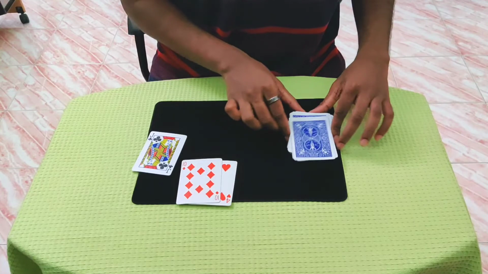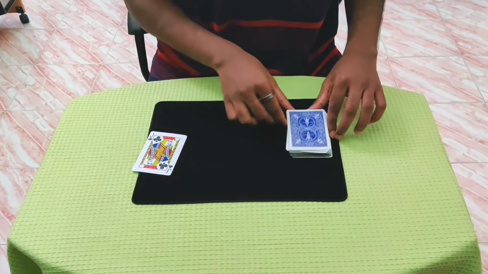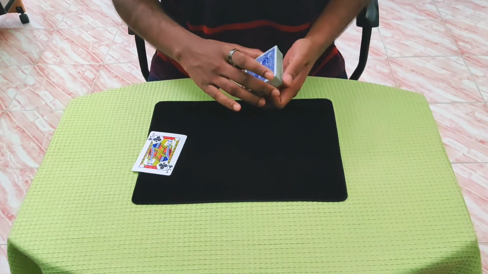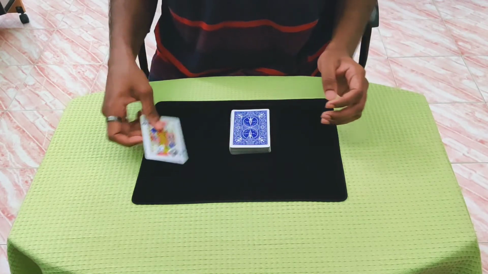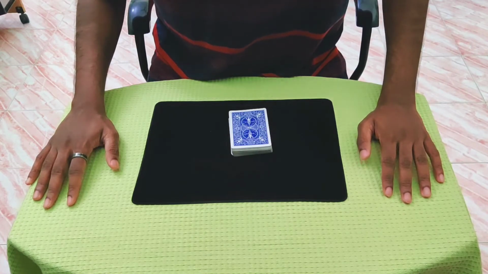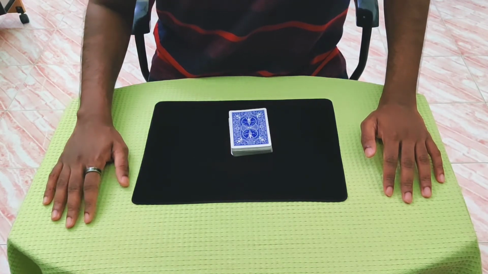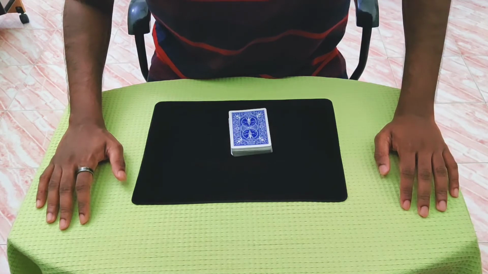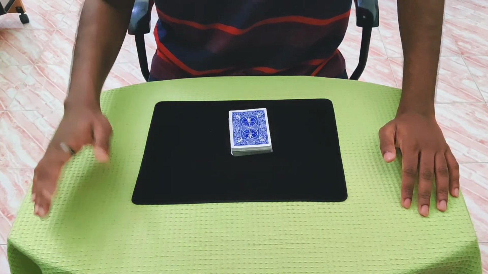So that is the effect, guys, and as I said at the beginning, it's not for everyone, but if you put in the practice, you will have something that will amaze even the most skeptical ones. So anyway, I hope you will give it a try, and I hope you find this useful.